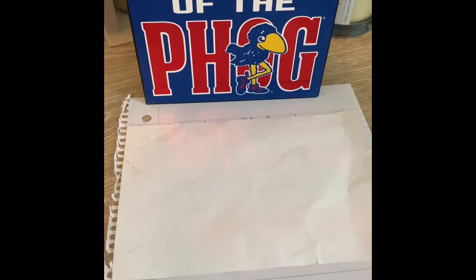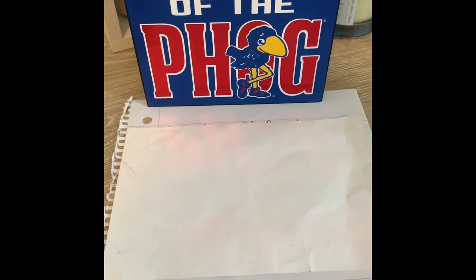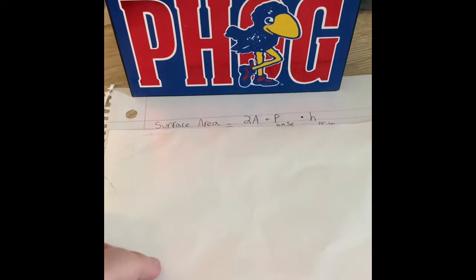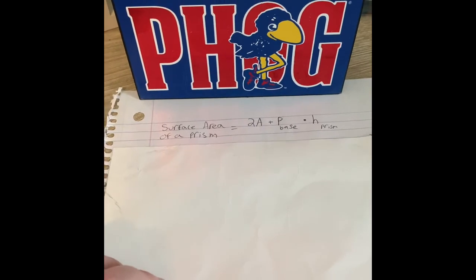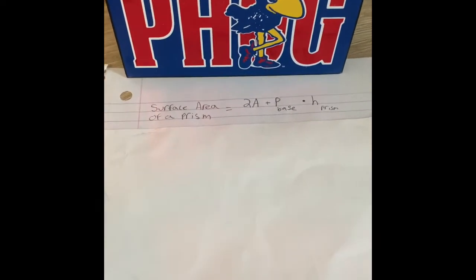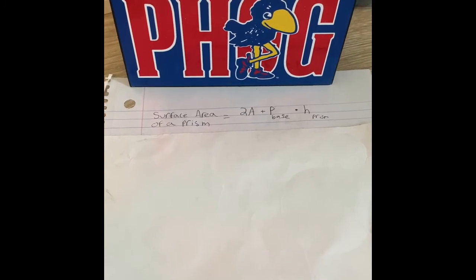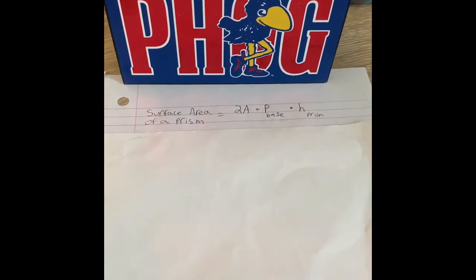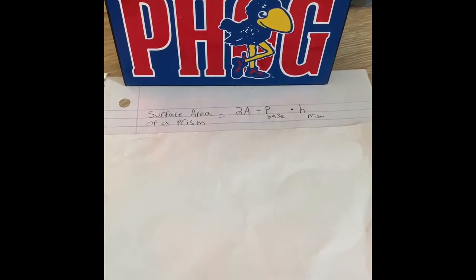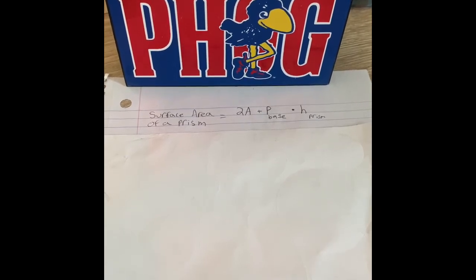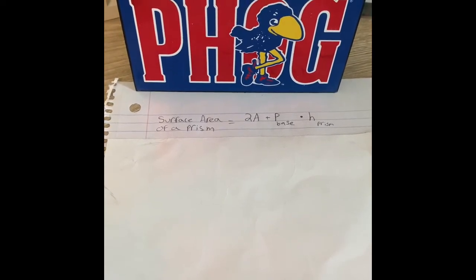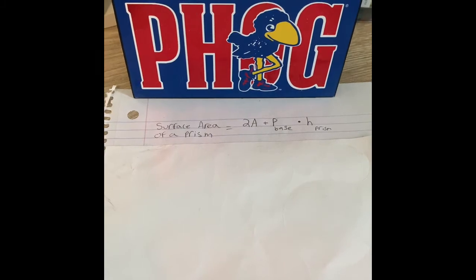All right, so before we start measuring, we need to figure out what the formula is for finding the surface area of a rectangular prism. So let's go ahead and look. The formula for surface area of a prism is 2a, which is the area of the base, plus the perimeter of the base multiplied by the height of the prism. So now we're going to get some measurements of our prism.